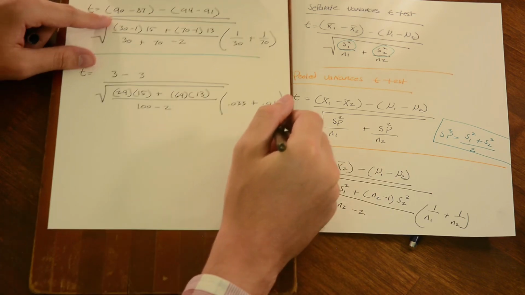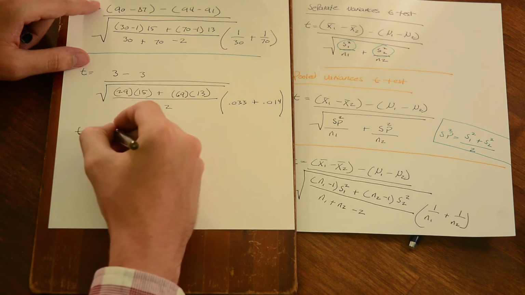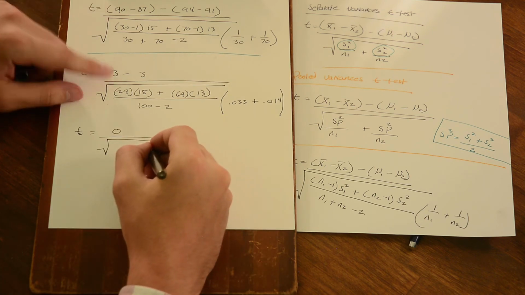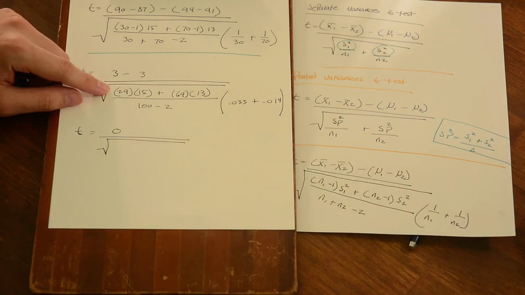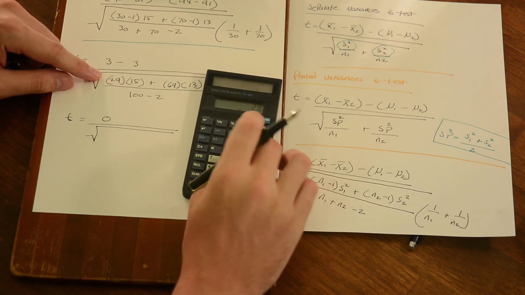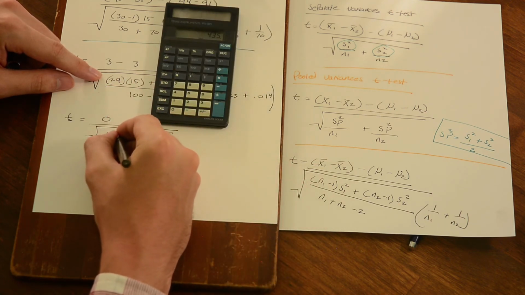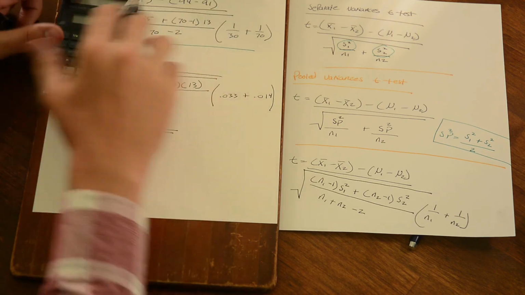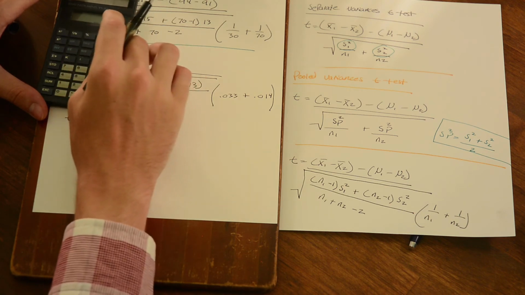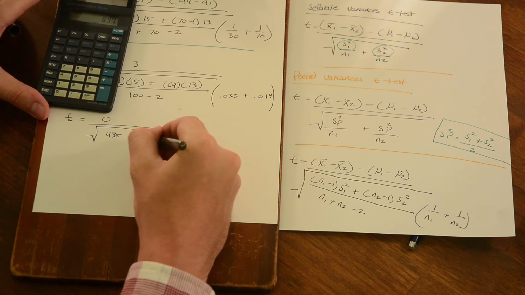Now, this is going to give us an interesting result. So we're going to have t is equal to 0 over the square root of, well, let's see what our numbers work out to be. We're going to have 29 times 15 is equal to 435 plus 69 times 13 is 897.